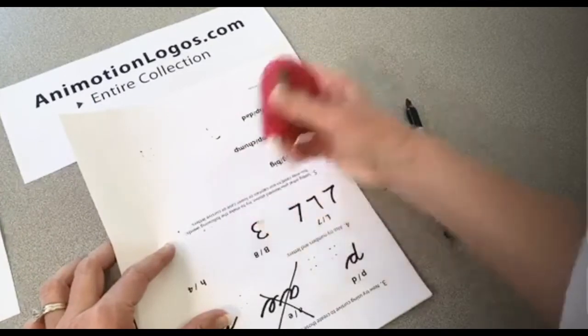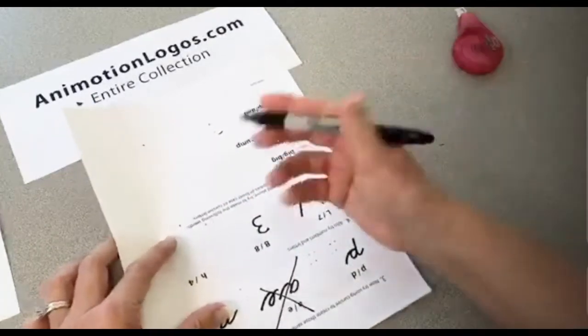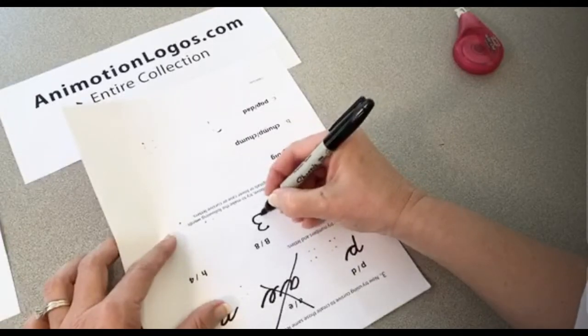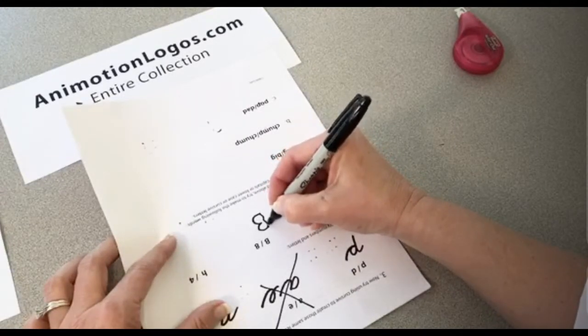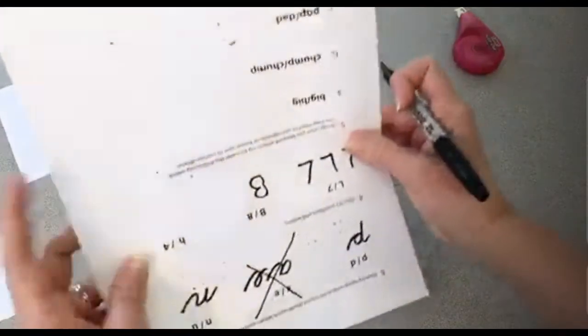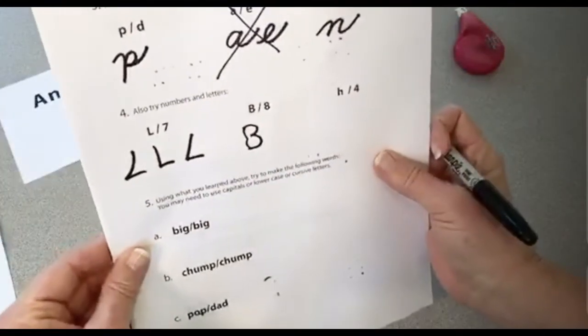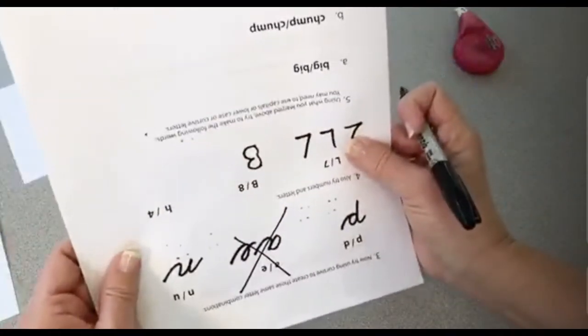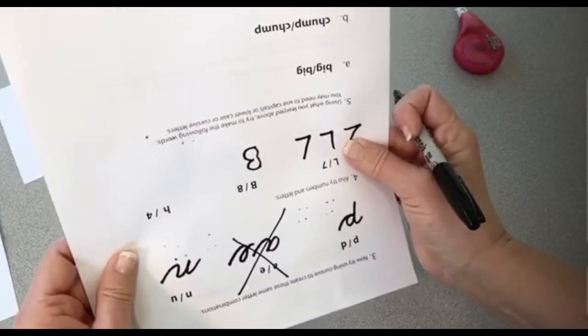And this is where you use your eraser. To make an 8, we're probably looking at a B needing to be a little bit more like that to get an 8 to work as well. So that one sort of works.